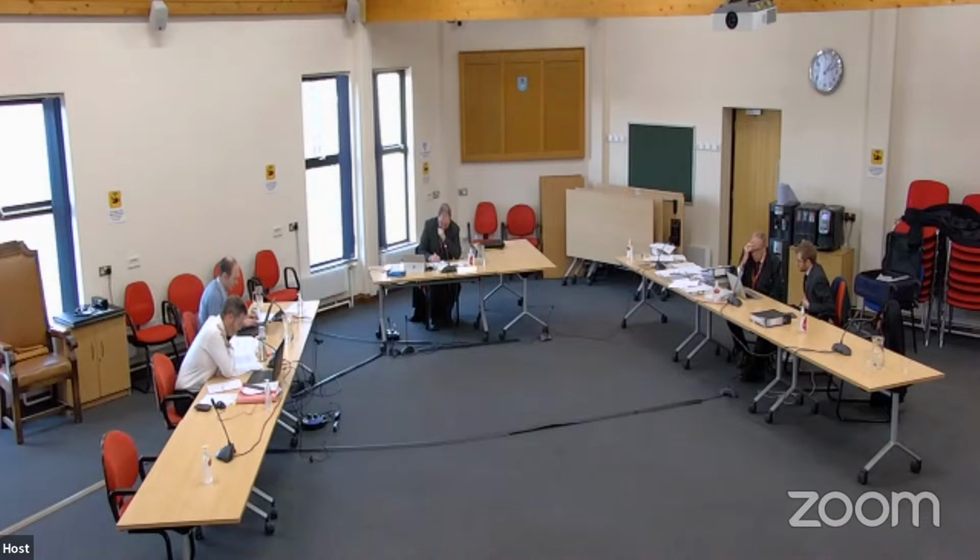Okay, and condition 4, please. So condition 4 is a pre-commencement condition relating to the submission of a construction environmental management plan. I think particularly in respect of neighbouring houses, the access point onto Main Street for construction traffic.